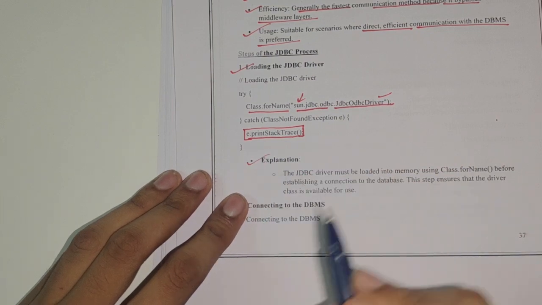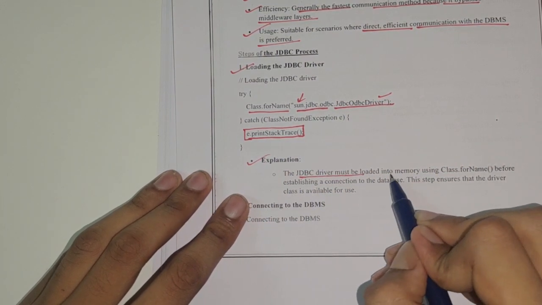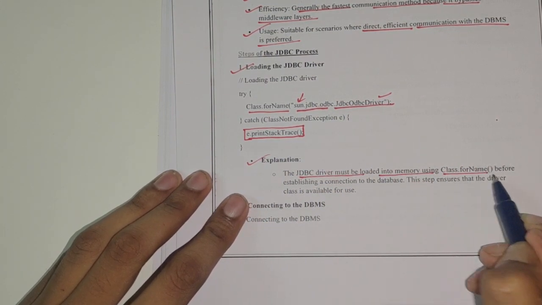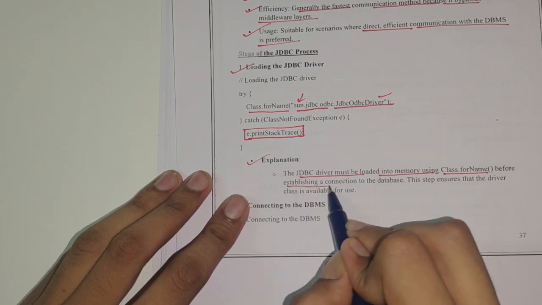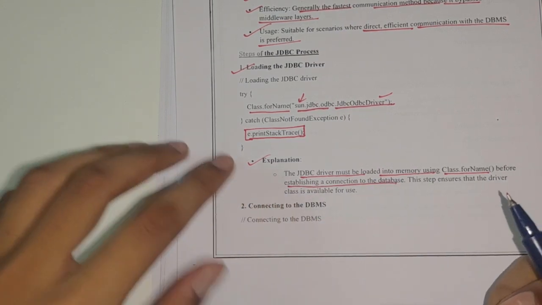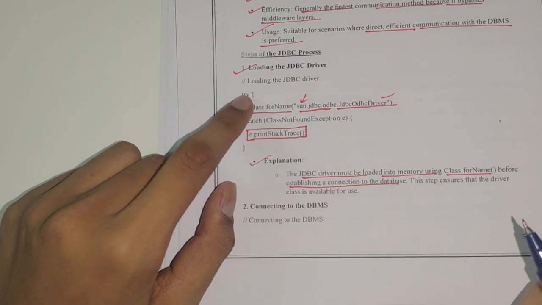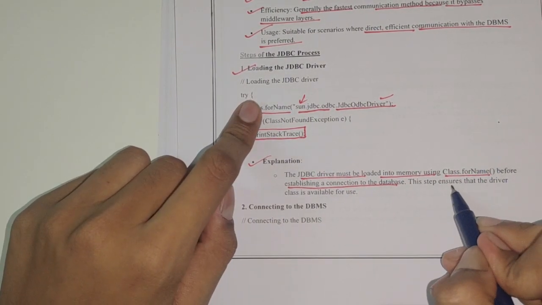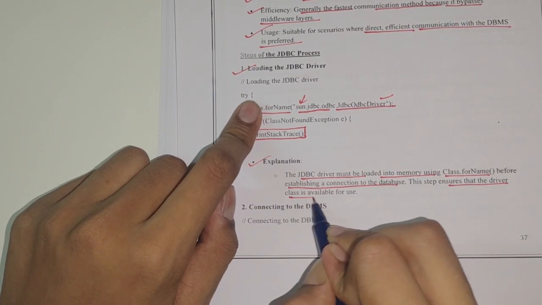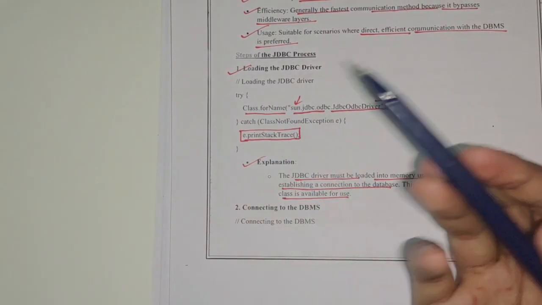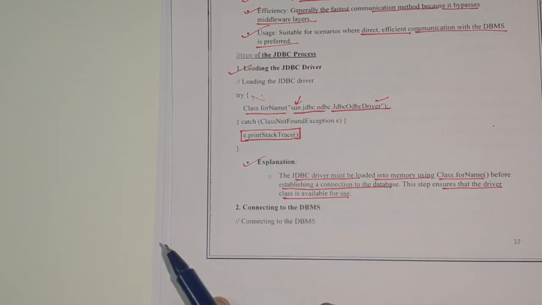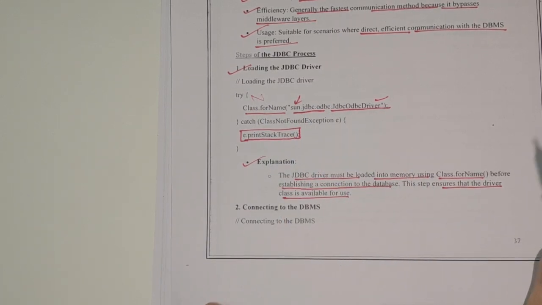So let's look at the explanation. The JDBC driver must be loaded into memory using the Class.forName method before establishing a connection to the database. That means Class.forName is necessary and mandatory before you establish a connection with the database, and this ensures that the driver class is available for use. Obviously, if the driver is not available, you can't use it later.